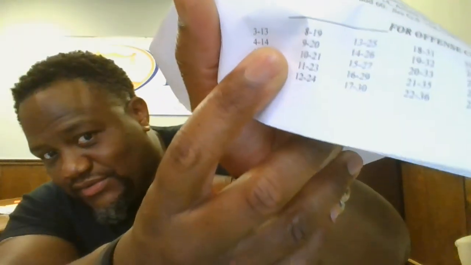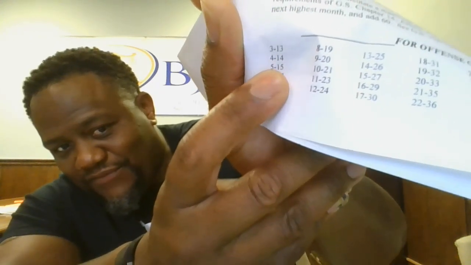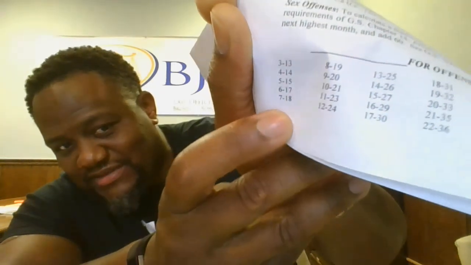What's that mean? That means that person, if they get a minimum of 3 months, the automatic maximum, as you see here, is 13 months. They get a minimum of 4, 14 months. A minimum of 5, 15. A minimum of 6, the max is going to be 17, and so on. And there's a whole chart that determines that stuff. So if a person is given a minimum of 3 months active, the maximum is going to be 13 months.